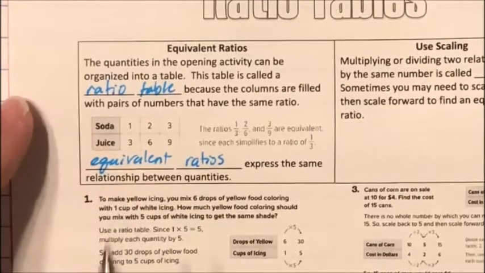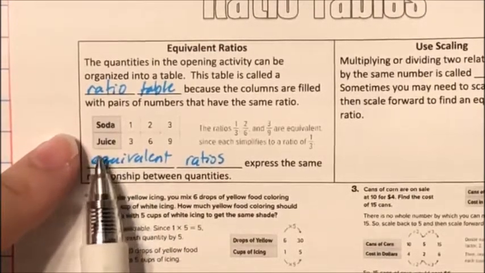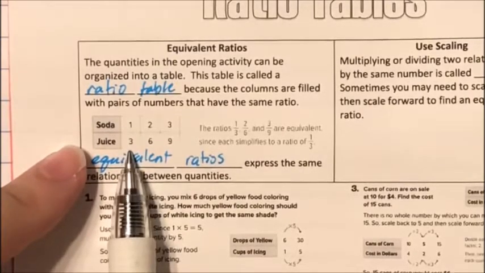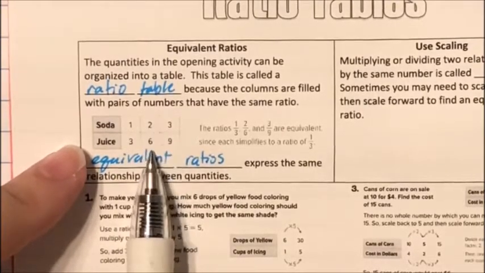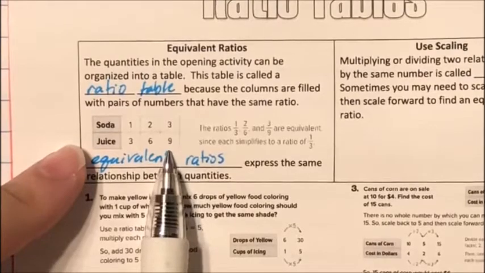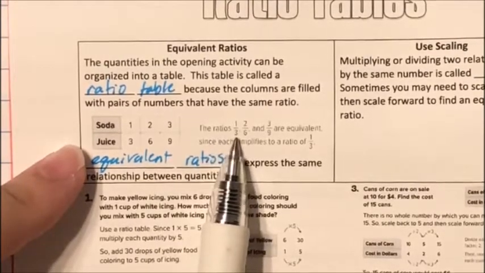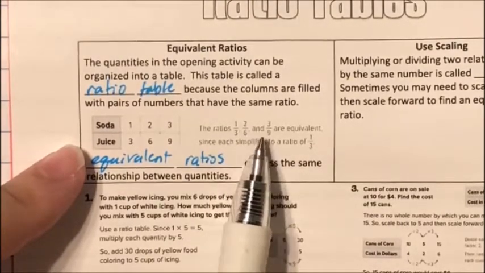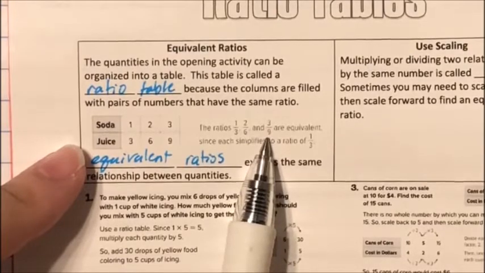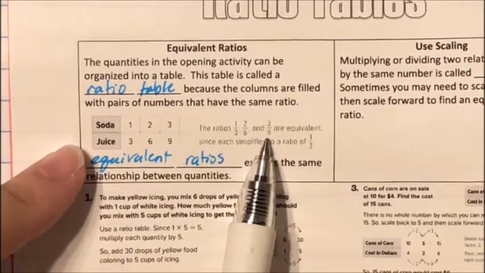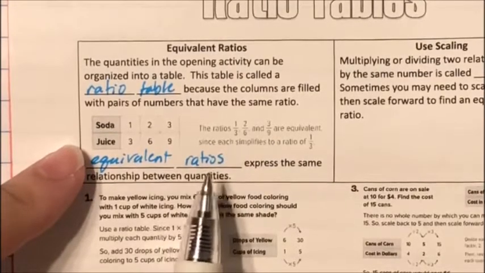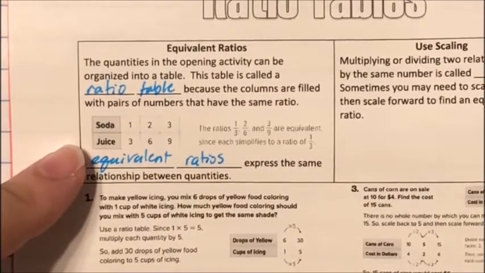So we can see from the example they give us, soda and juice, 1 soda to 3 juices, 2 sodas to 6 juices, 3 sodas to 9 juices. So the ratios 1/3, 2/6, and 3/9 are equivalent, which means they're the same. If I simplify 2/6 and 3/9, I still get 1/3, since each simplifies to the ratio of 1/3.